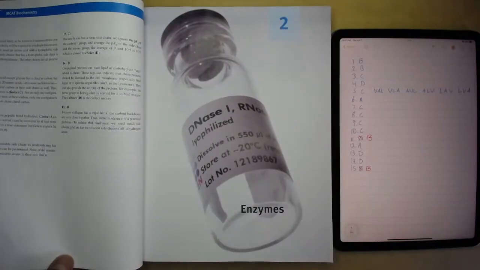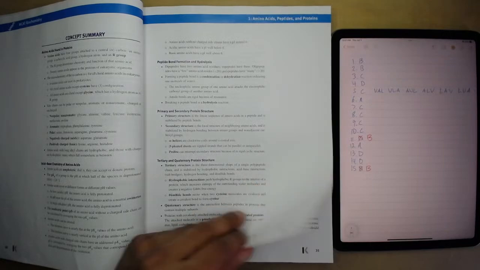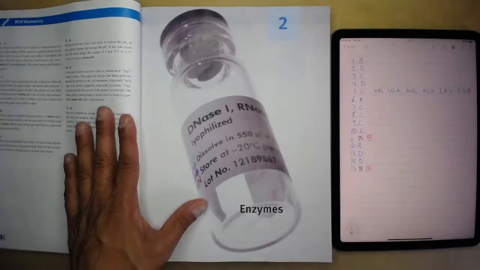There you have it. That is peptides, amino acids, peptides, and proteins. Next time we'll be getting into enzymes, chapter 2.